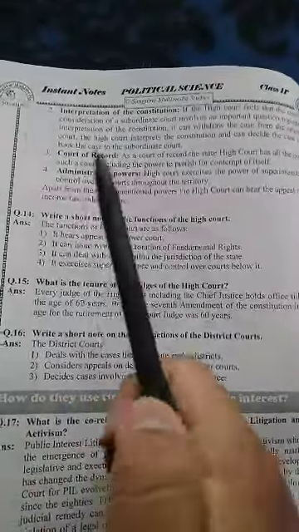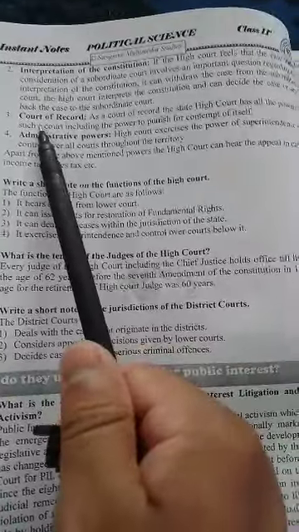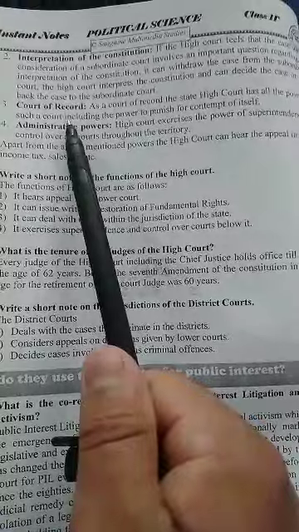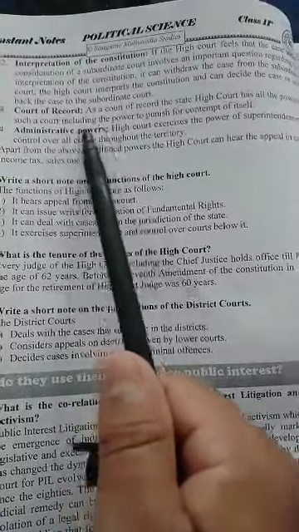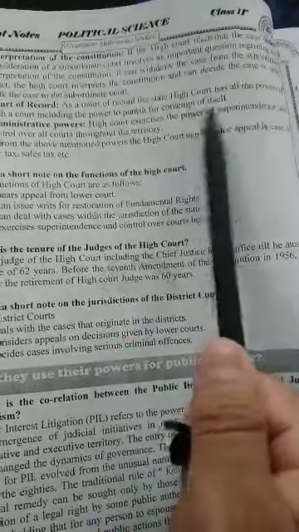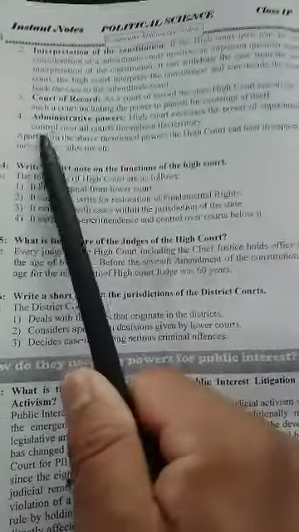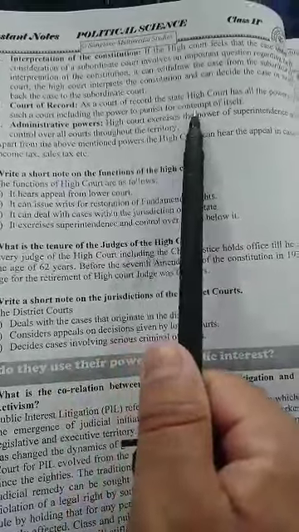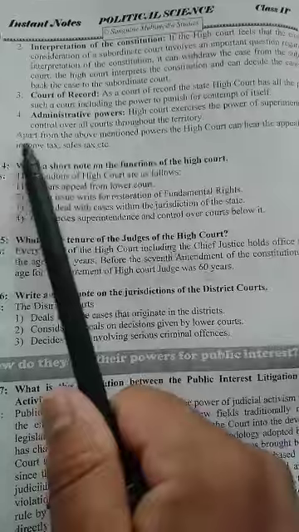After this, there is one more important function, that is court of record. This is one of the important power of the High Court, that is court of record. As a court of record, the state High Court has all the powers of such a court, including the power to punish for contempt of itself.